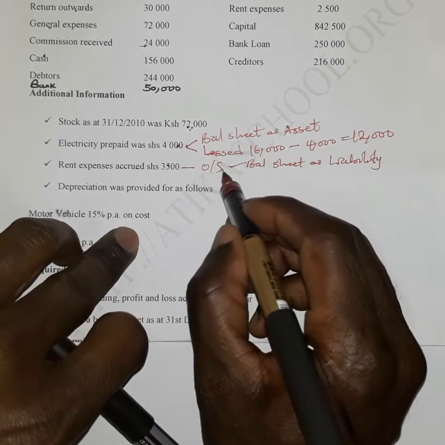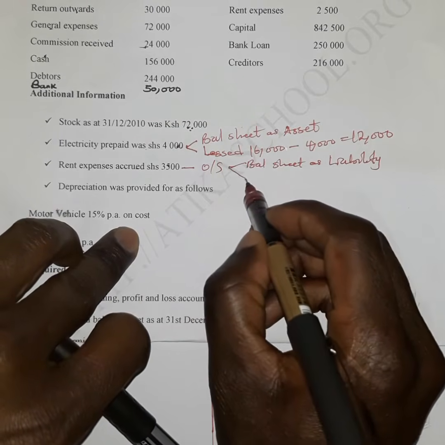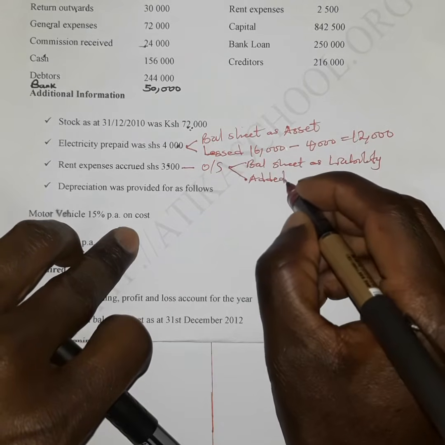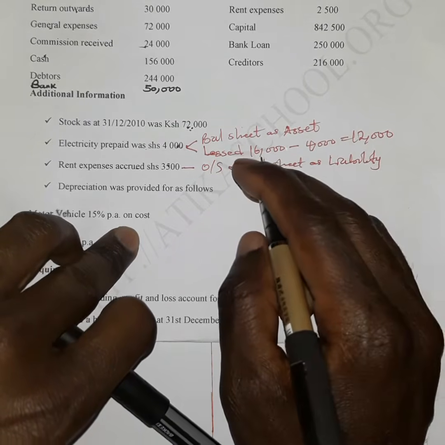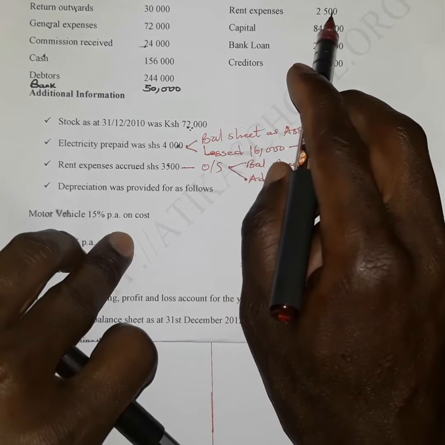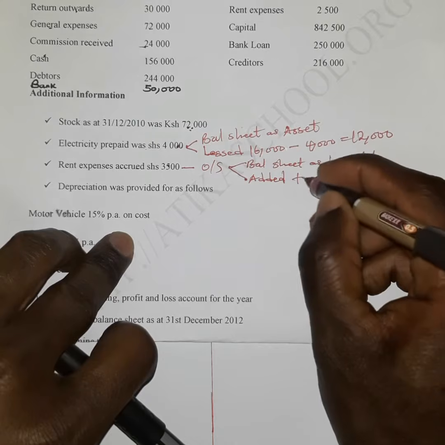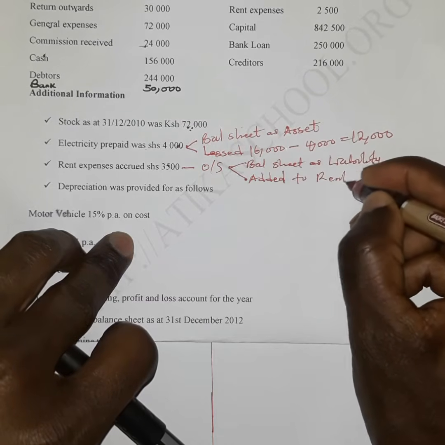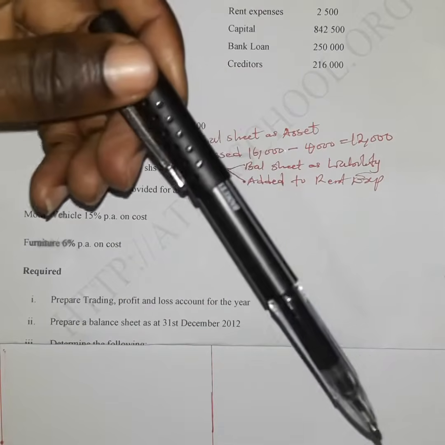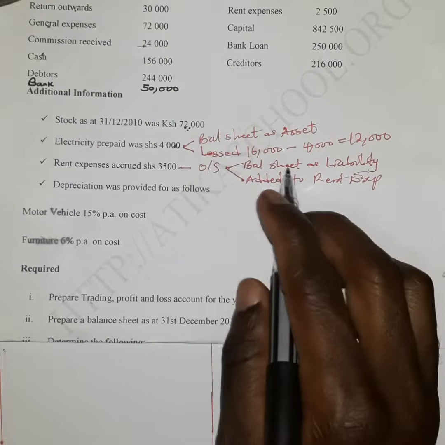The same amount is supposed to be added to the rent expense because it is an increase. It is an increase in expense, so it will be added to actually get the total expense as per that account.